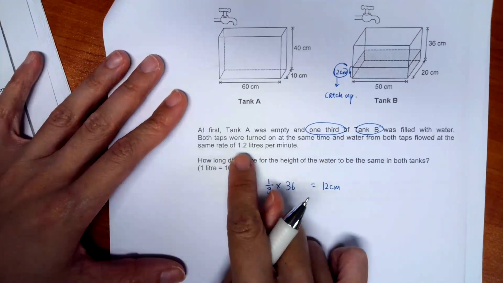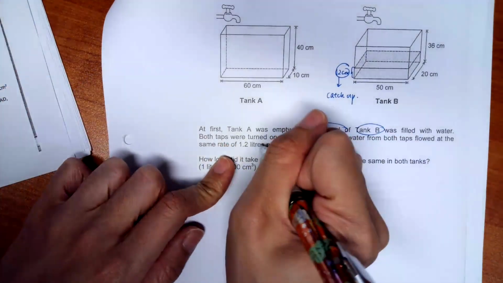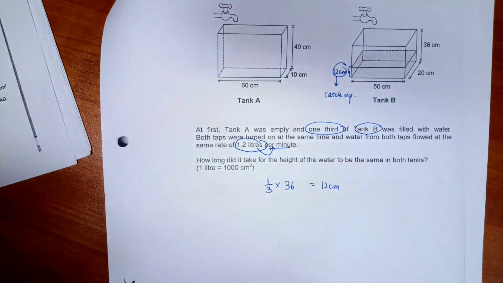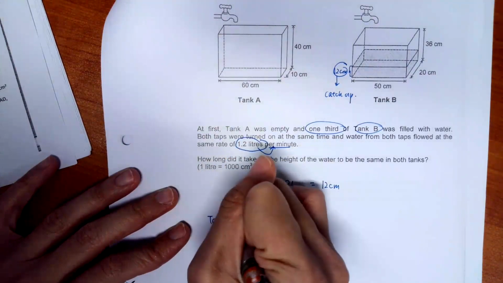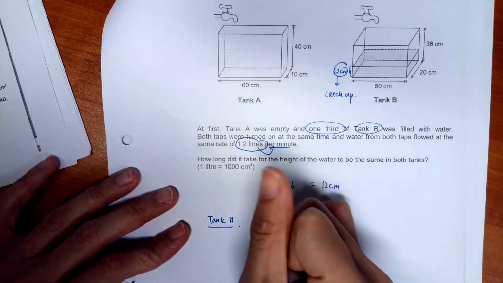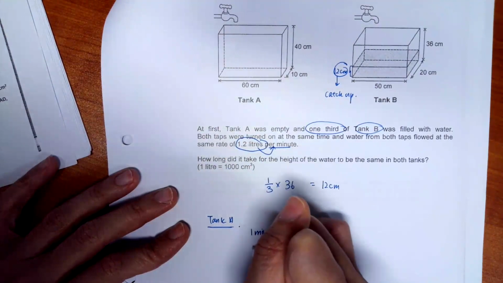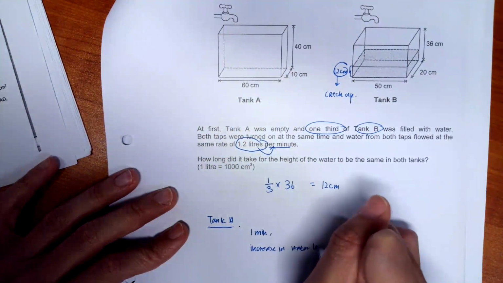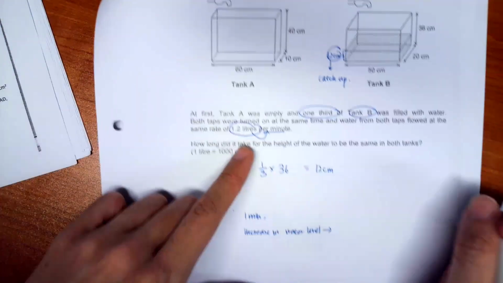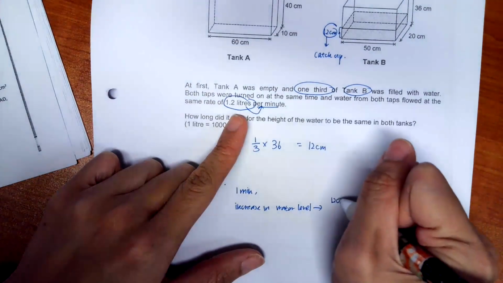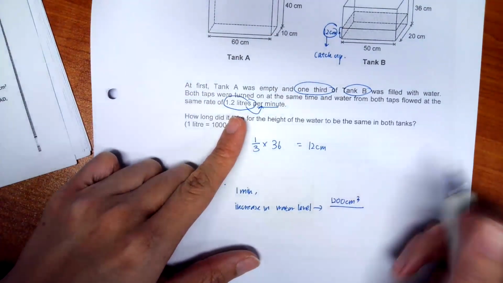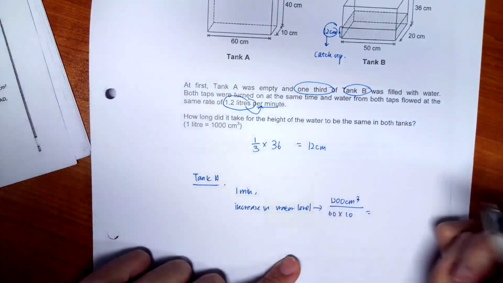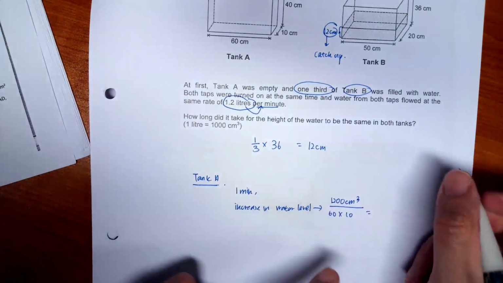Now, since the amount of water that goes in is 1.2 liters per minute, we want to know what is the increase in height per minute. So for tank A, in 1 minute, the increase in water level is equals to the volume of the water divided by the base area. Remember, volume divided by base area gives you the height. So I will be able to arrive at 2 cm.